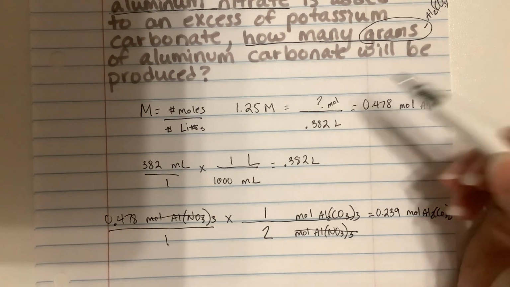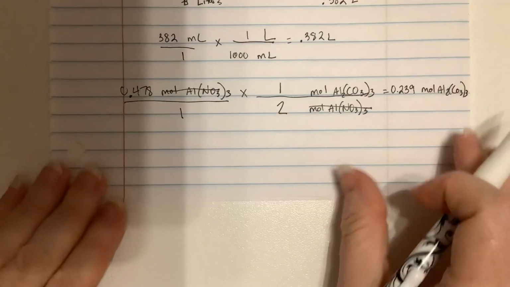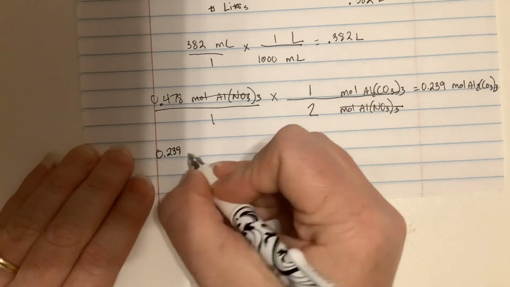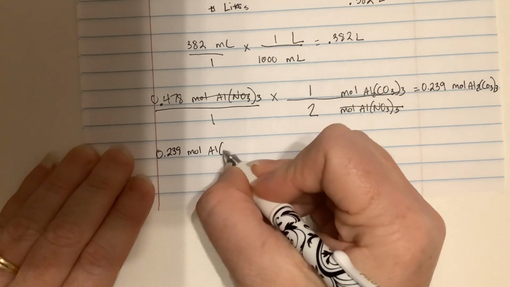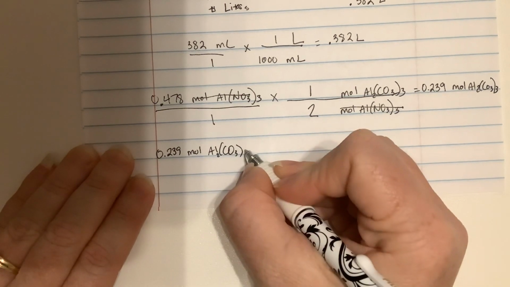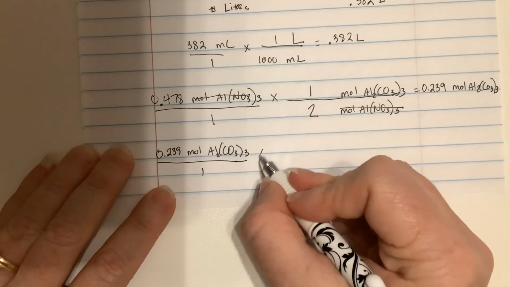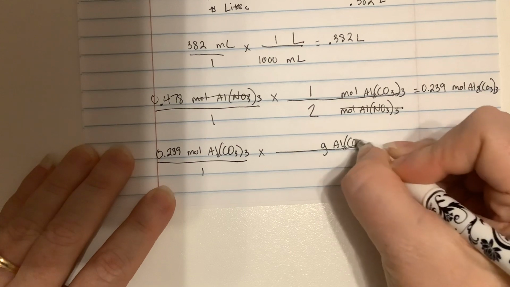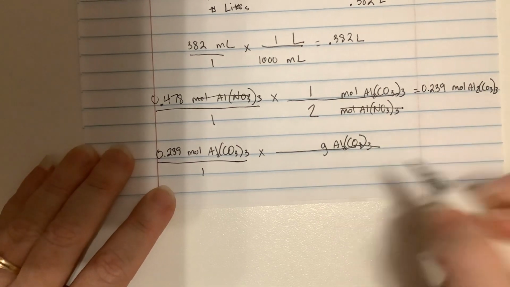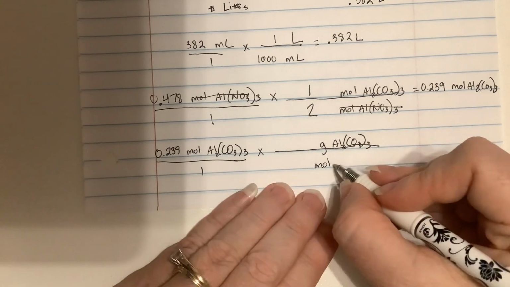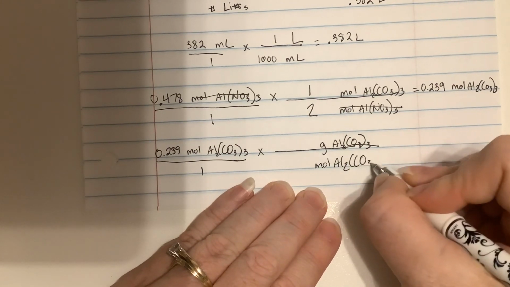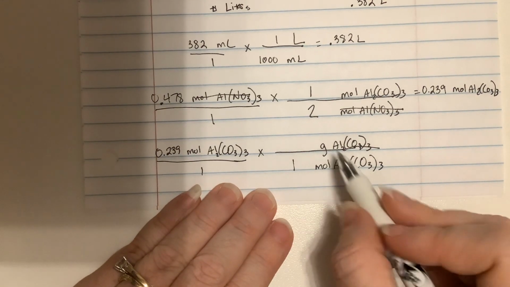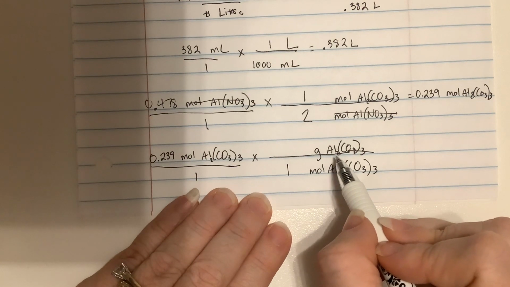So I need to do one final thing. Do I have room for it? I think I do. So I'm going to set up moles. Oh my word, it's like the longest molecule ever. And we want to find grams, remember? So I'm going to put grams up here at the top, because that is what I want to find. I don't even know what I'm writing at this point. Lots of weird looking 3s. So for every mole of aluminum carbonate, how many grams do I have?